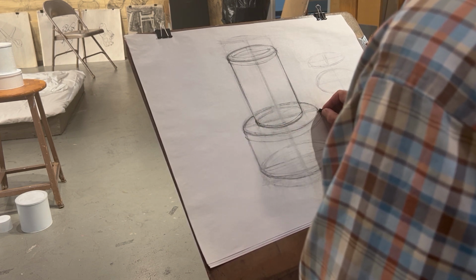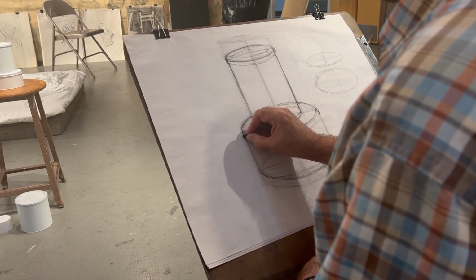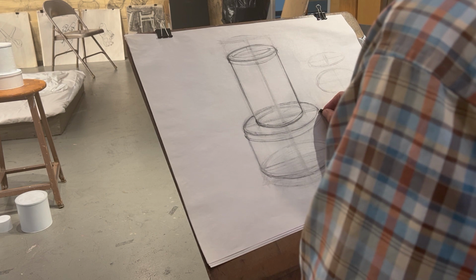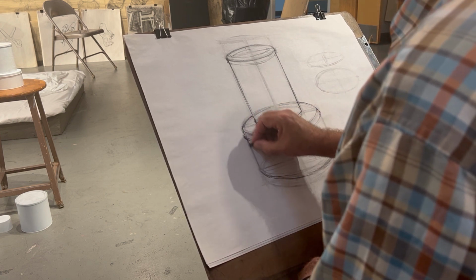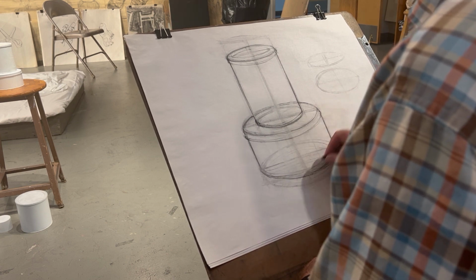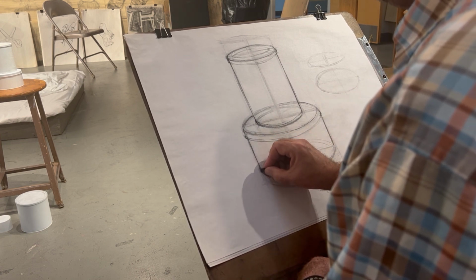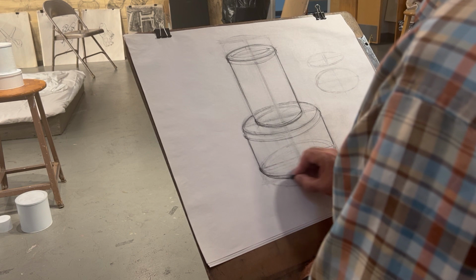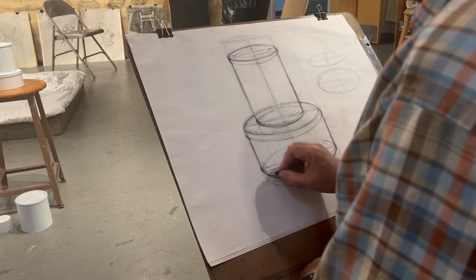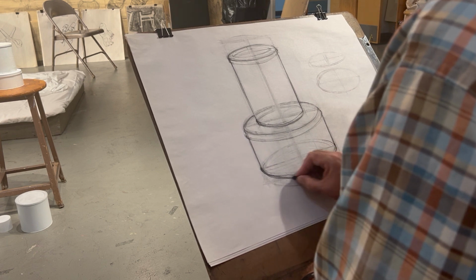Now this lid for the bottom tin is pretty complex. I'm not necessarily going to replicate it exactly as complex as it is, mostly because we don't have a lot of time for these demos. And that level of specificity is less important than learning to see your ellipses accurately.